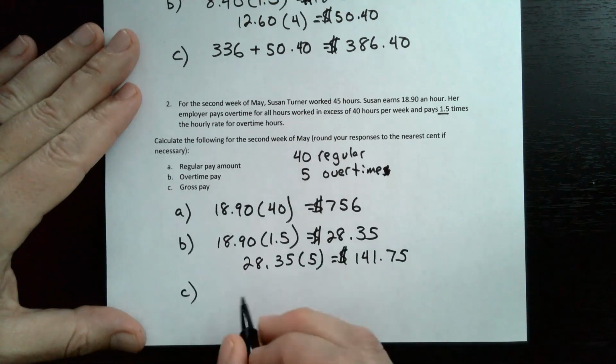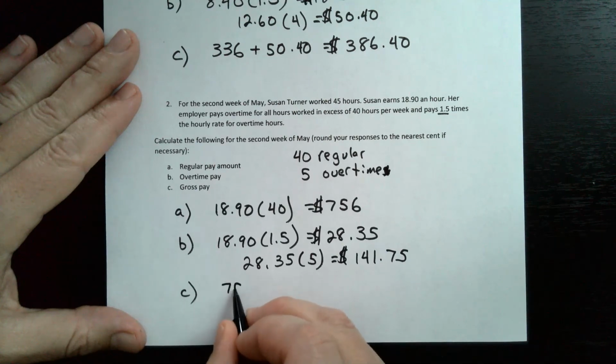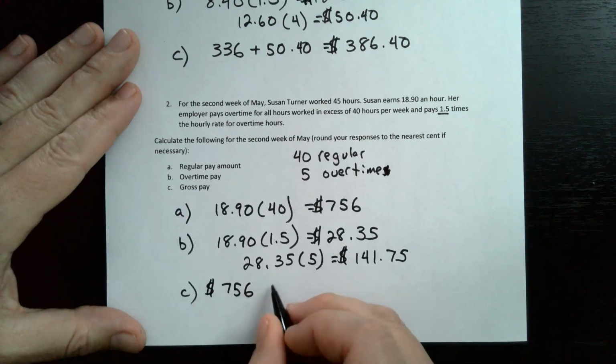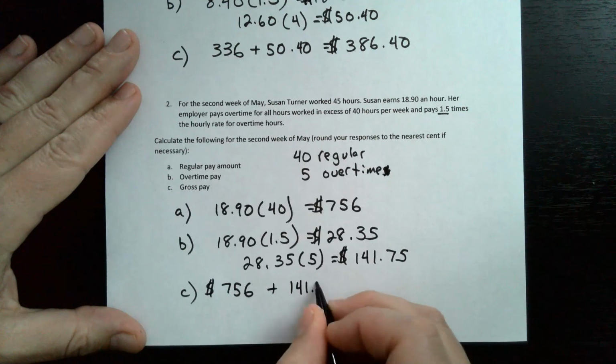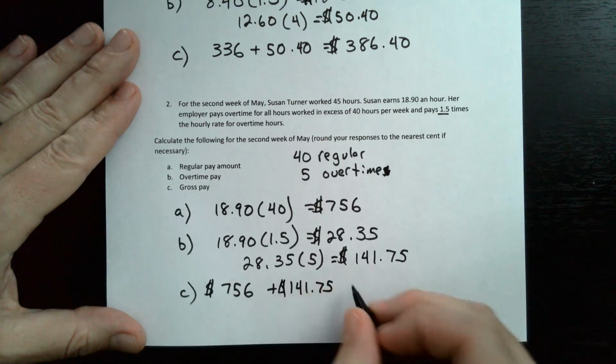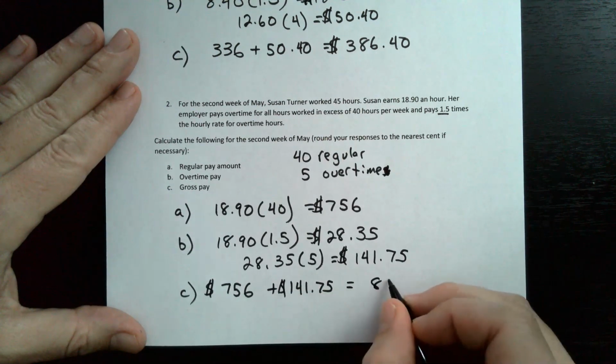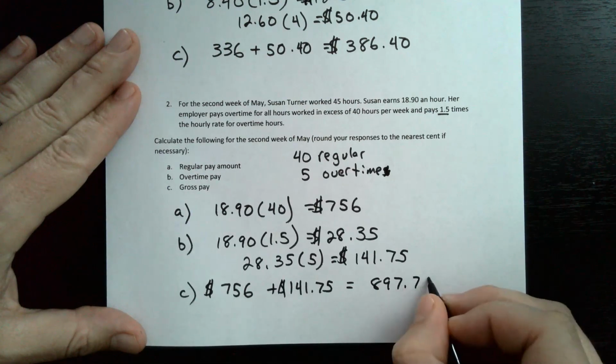Now for gross, we add those together. So $756 plus $141.75 is equal to $897.75.